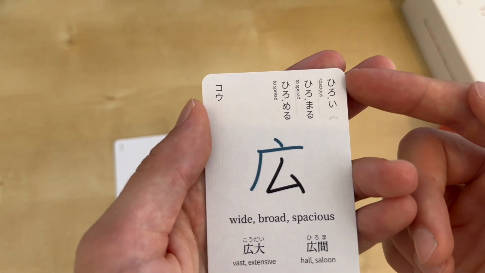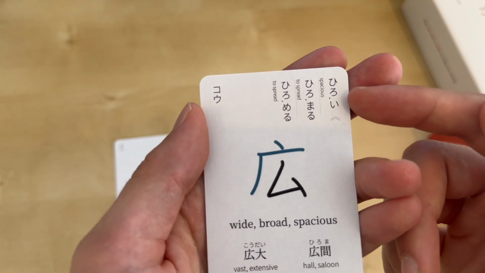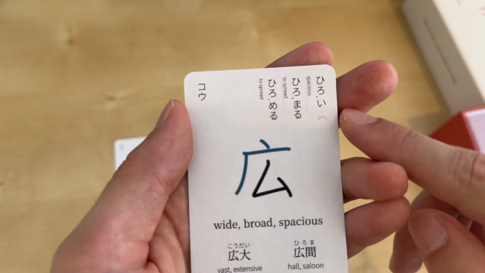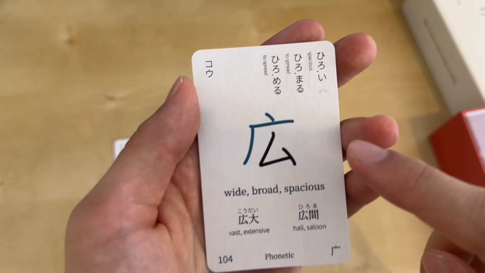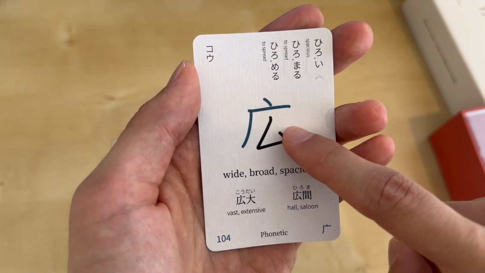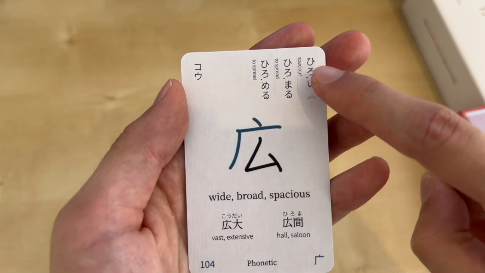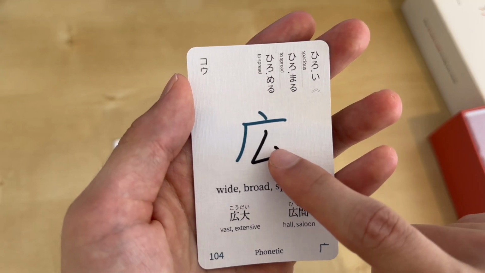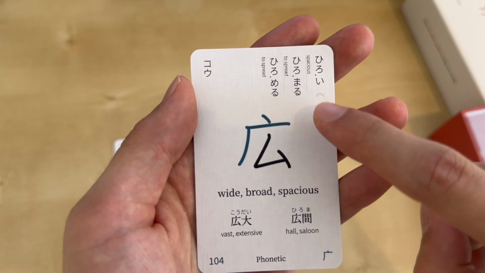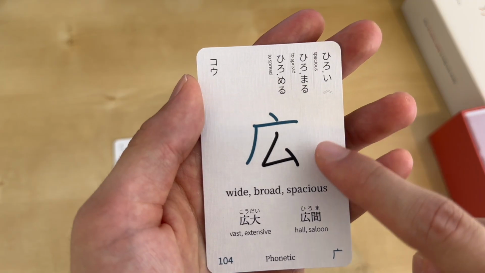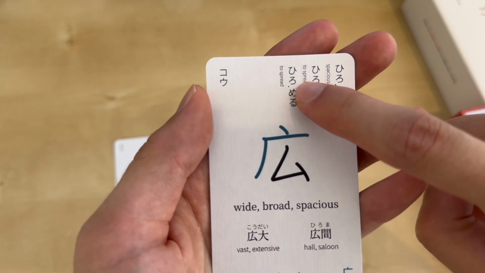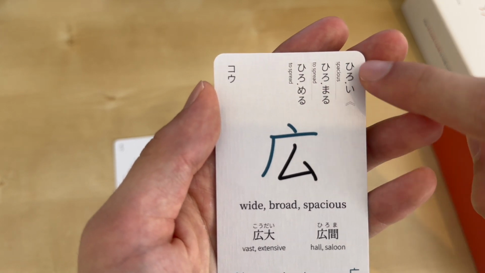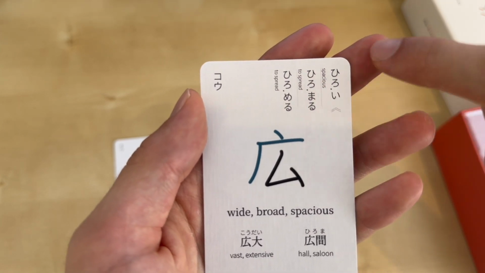Here, we have a special notation where we use the dots to highlight the okurigana. What this means is that when you find this character followed by i, it will be read as hiroi, and it will mean spacious. If you find this character followed by maru, it will mean to spread. And if you find this character followed by meru, it will be read hiromeru. Here you'd find hiromaru, hiroi.